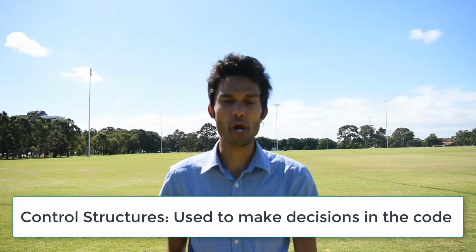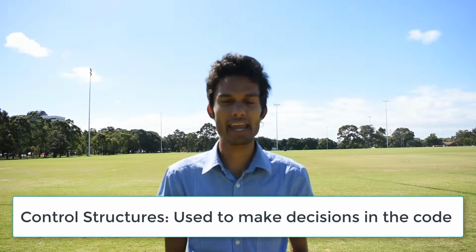In this video we're going to be talking about control structures. So what are control structures? Control structures are used in programming to make decisions in the code. That's the simple definition of what control structures are: to make a decision in the code.